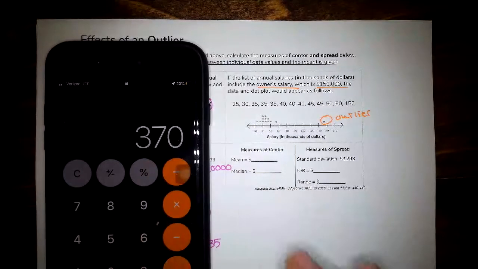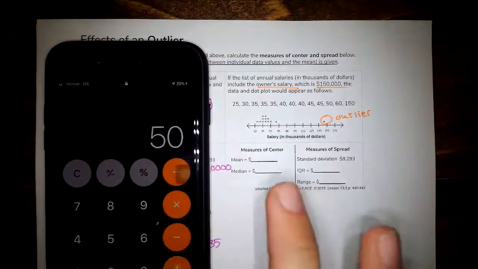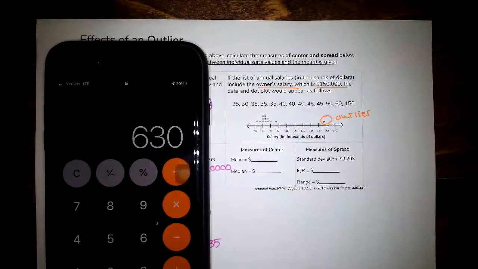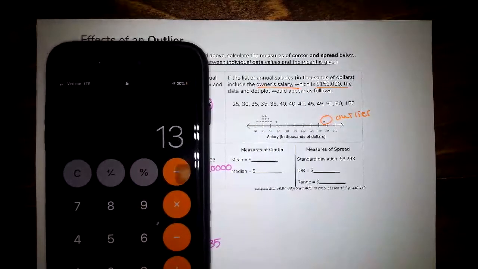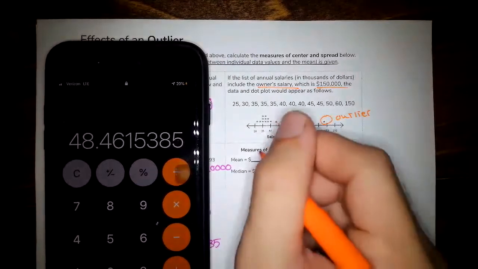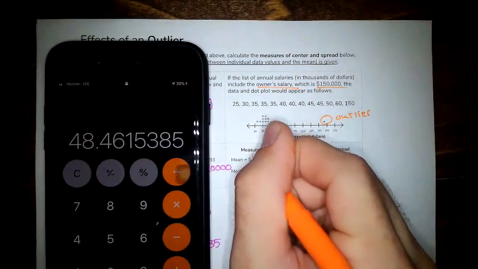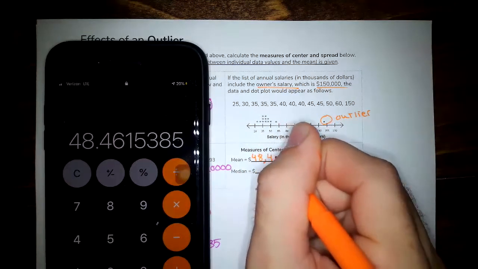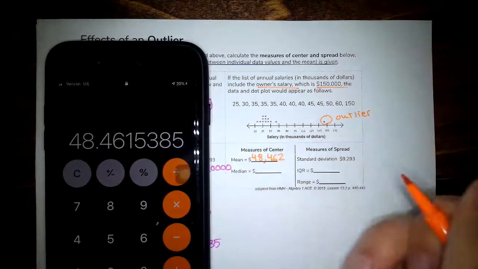45 and 45, 50 and 60, but then we have this 150 in there. I get 630, I'm going to divide that by 13. And did I do that right? Let's see. Yeah, so remember, this is in thousands, so it's 48,400 and say 60, let's round up, $62.